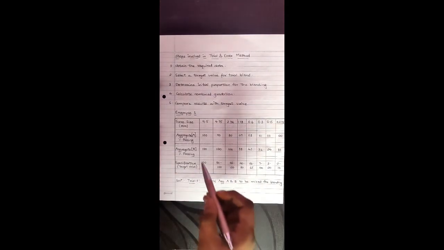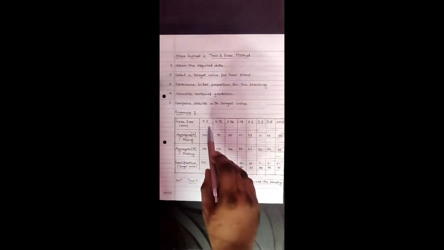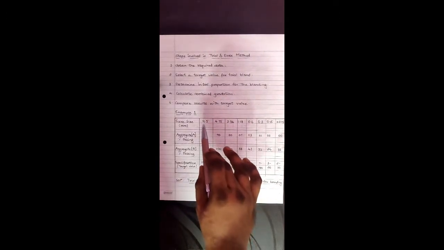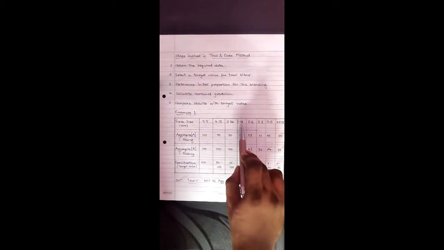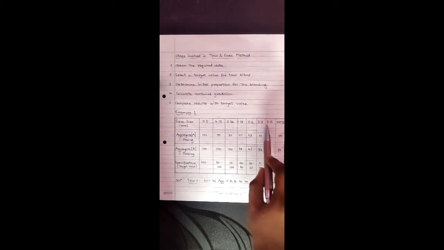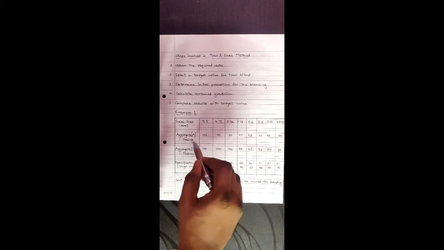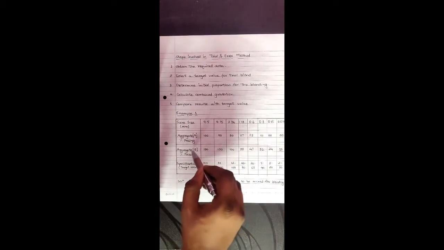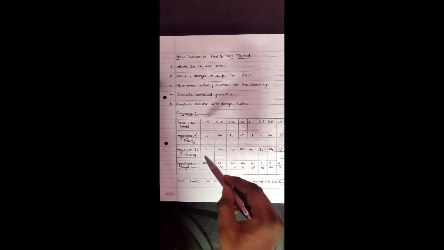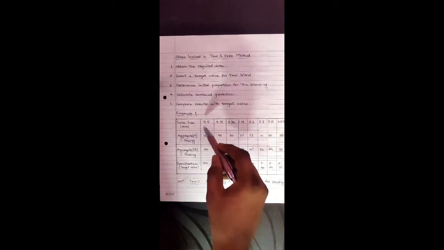So there is an example relating to the trial and error method. Different sieve sizes are provided to us: 9.5, 4.75, 2.36, 1.18, 0.6, 0.3, 0.15 and 0.075 mm, and the aggregates are from two sources, source A and source B. The percentage of material passing through these sieve sizes is also mentioned.